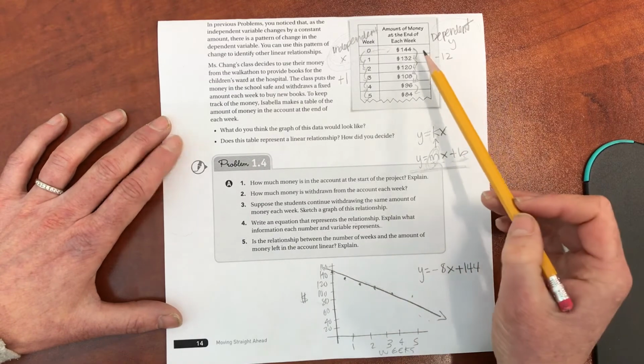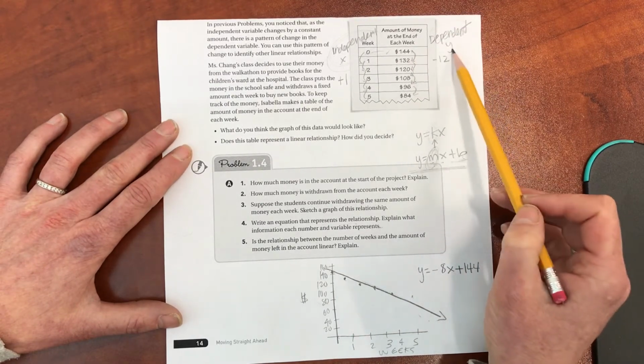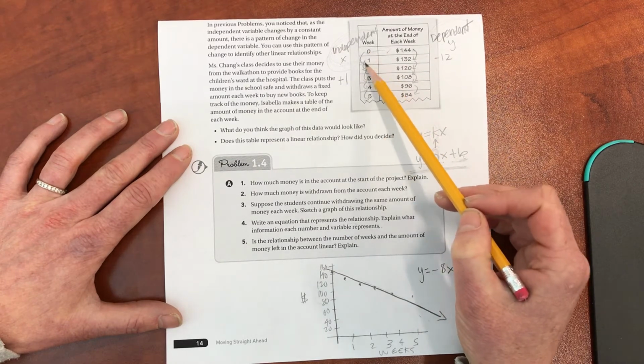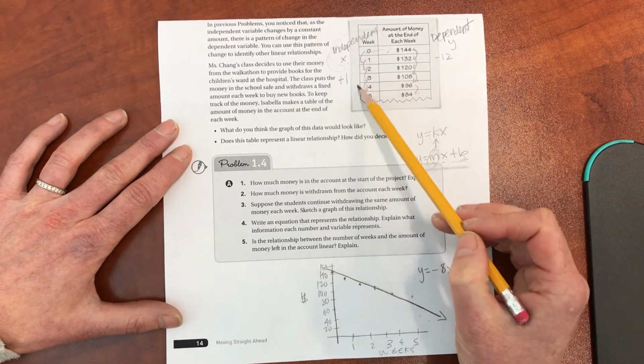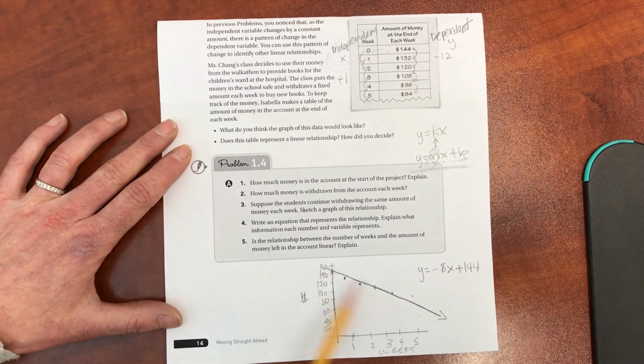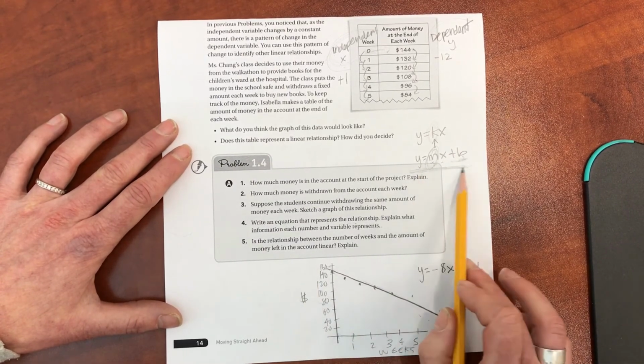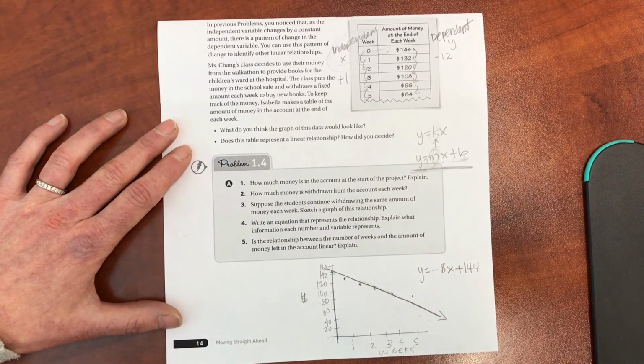So, big takeaways: in a table, look for the constant rate of change in your dependent and independent variables. And so it's drawing arrows and figuring out off to the side how much you are changing per row. In a graph, a linear equation will always follow a straight line. It does not have to go through the origin, and it does not have to be increasing. It can be decreasing. From an equation, it's always going to follow this format of y equals mx plus b.